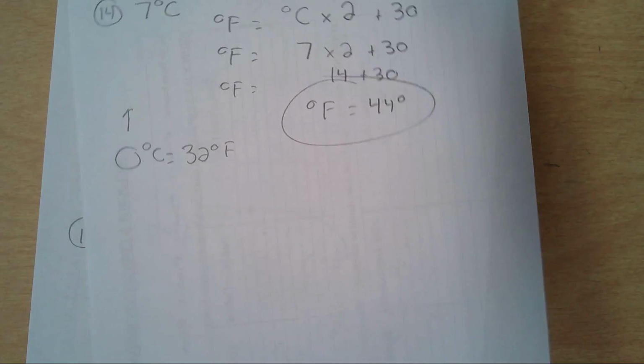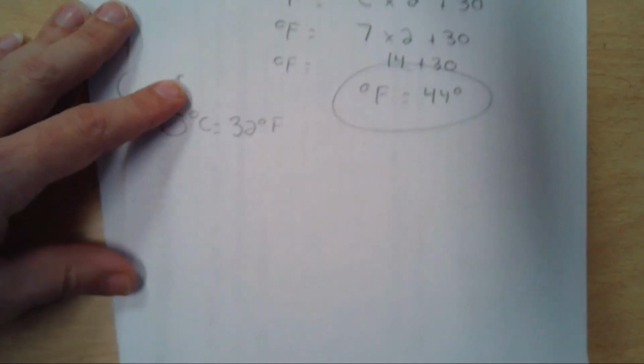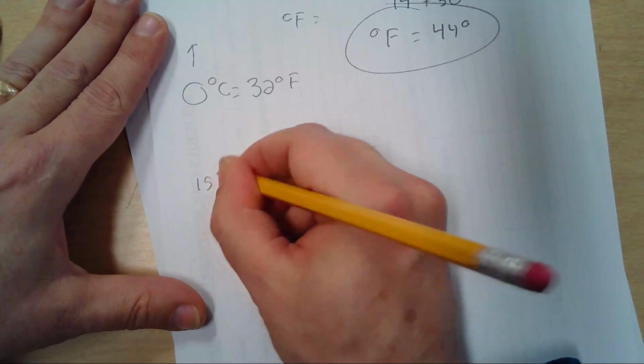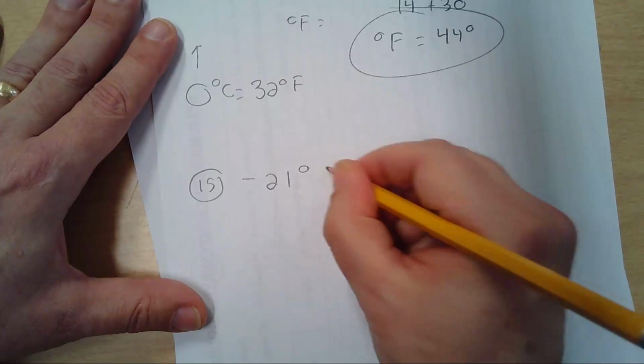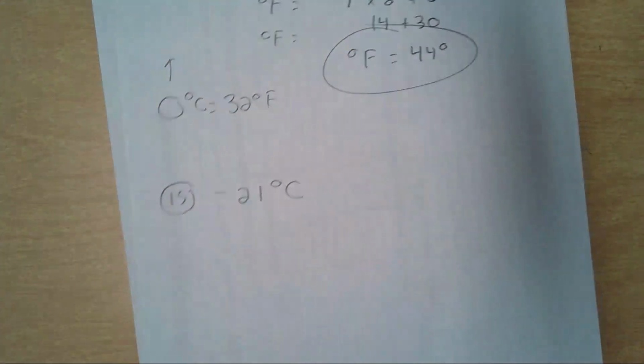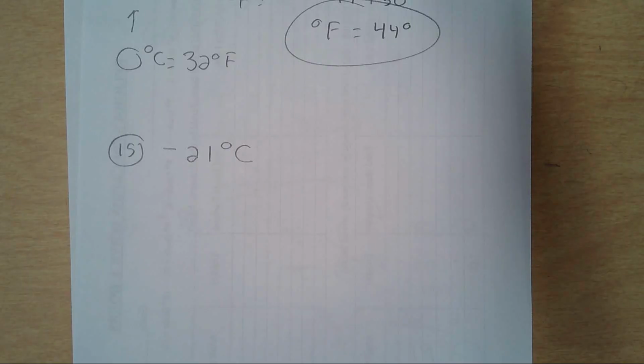Okay. Why don't you guys try number 15? -21 degrees Celsius. I'll work through this one and then I'll give you guys some to try. Whoa. Okay.